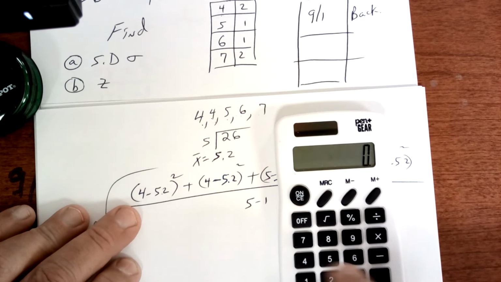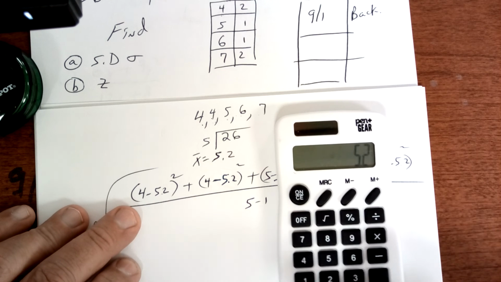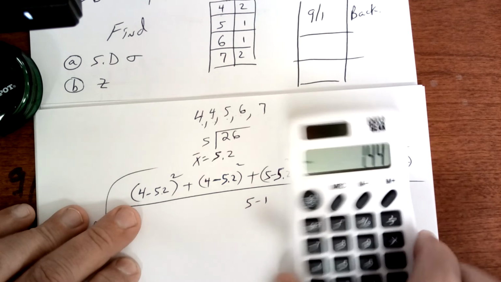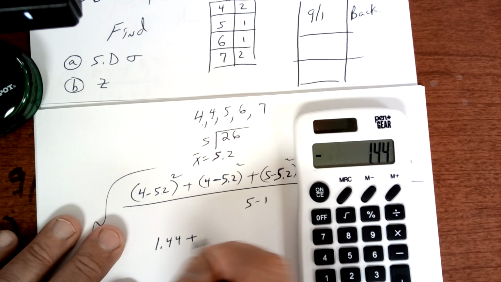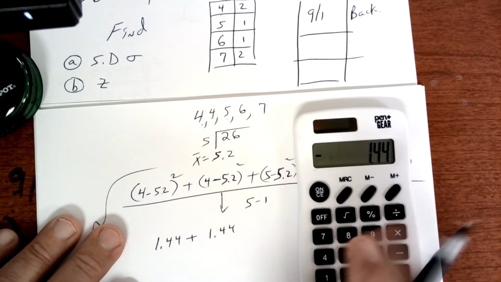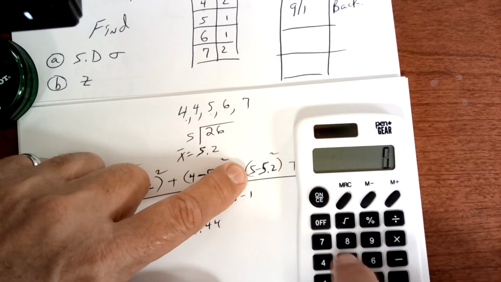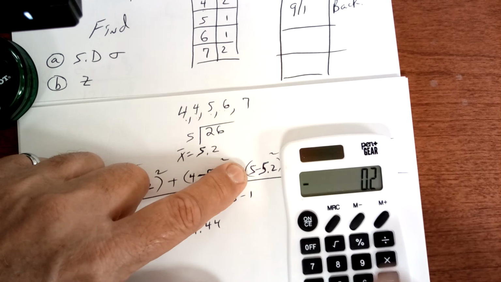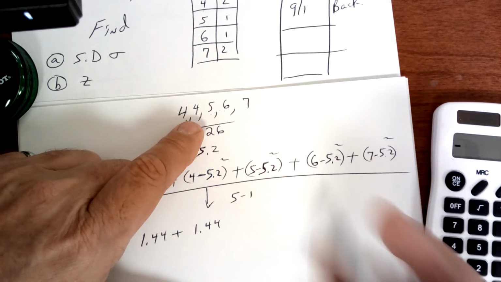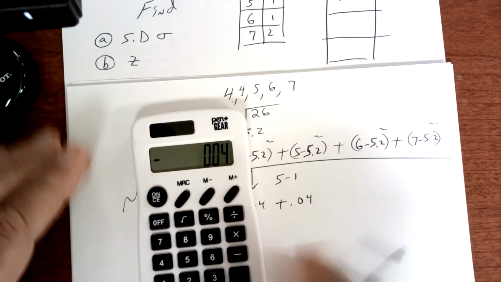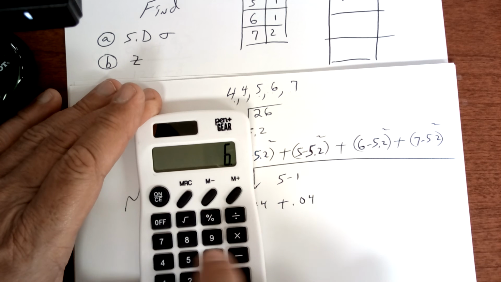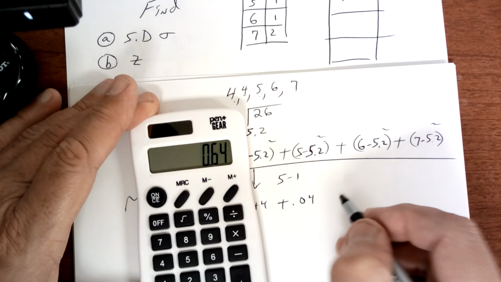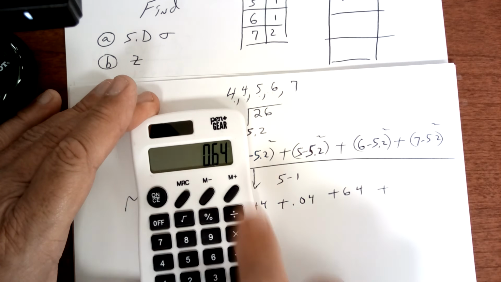So 4 minus 5.2 equals that. 1.2 times 1.2. We get about the negative when you square it. So it's 1.44 plus 1.44, because this one repeats. And then 5 minus 5.2. So that's 0.2 times 0.2, and I get 0.04. 6 minus 5.2 gives me 0.8 times 0.8. That gives me 0.64. And then the last one is 7.